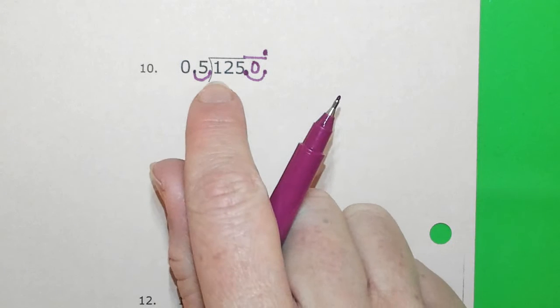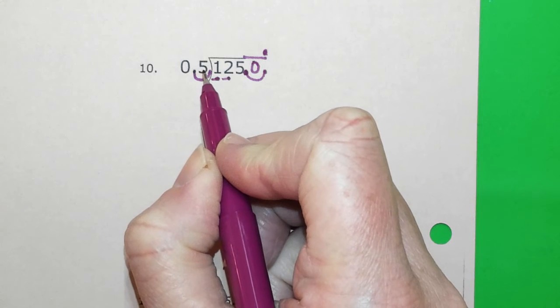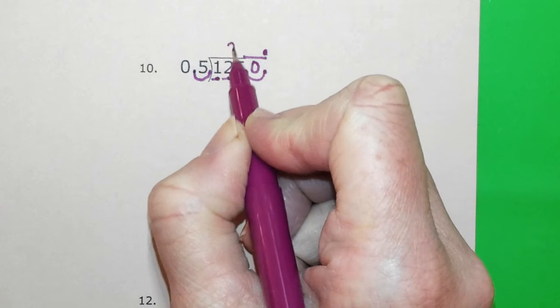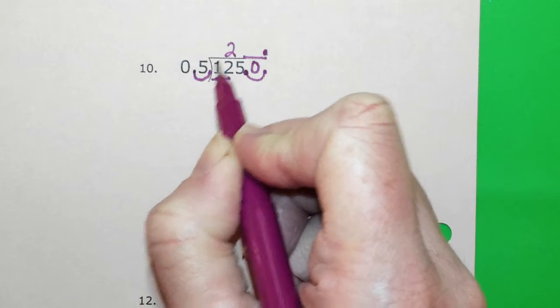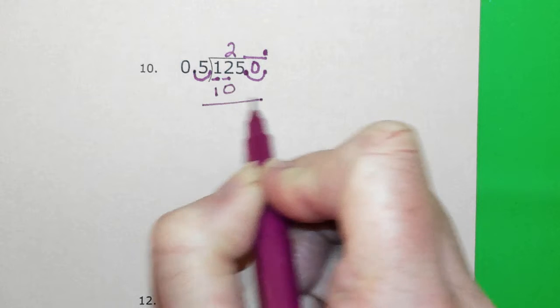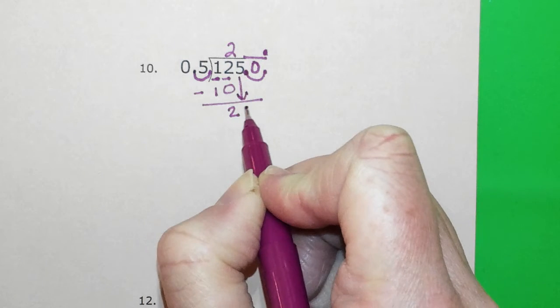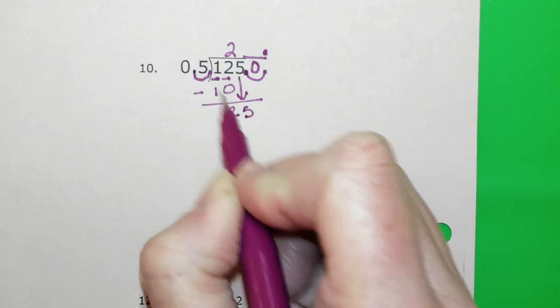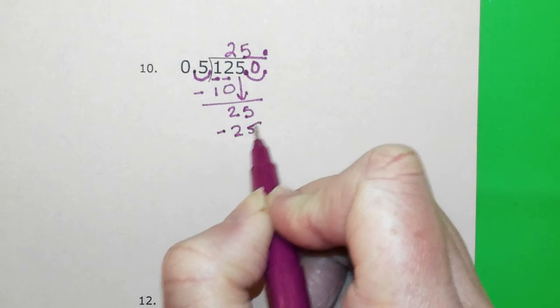So I know 5 can't go into 1, so I'm going to move over to my 12. 5 can go into 12 2 times. Please make sure you keep your places correct when you're dividing. 5 times 2 gives me 10, so I can subtract that. I get a 2 here. I'm going to bring down this 5. 5 can go into 25 5 times, minus 25.